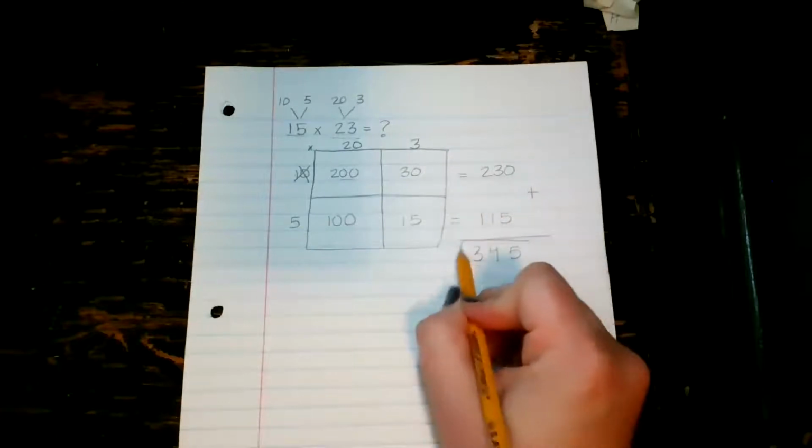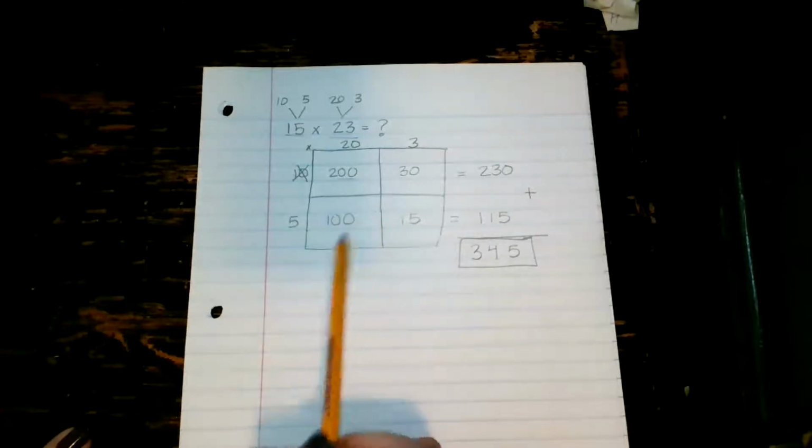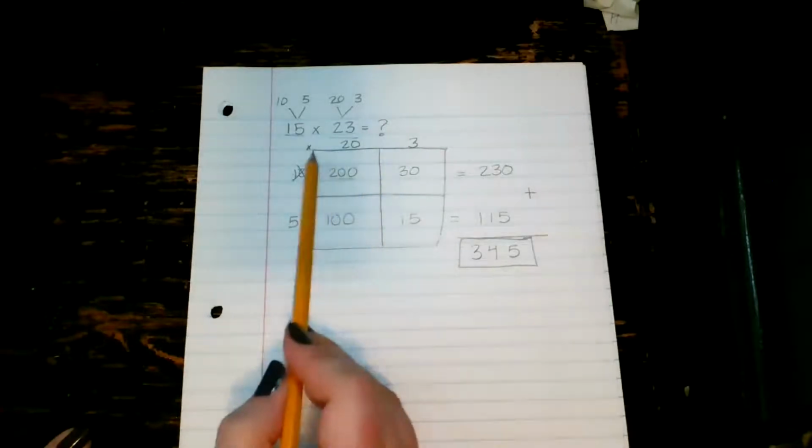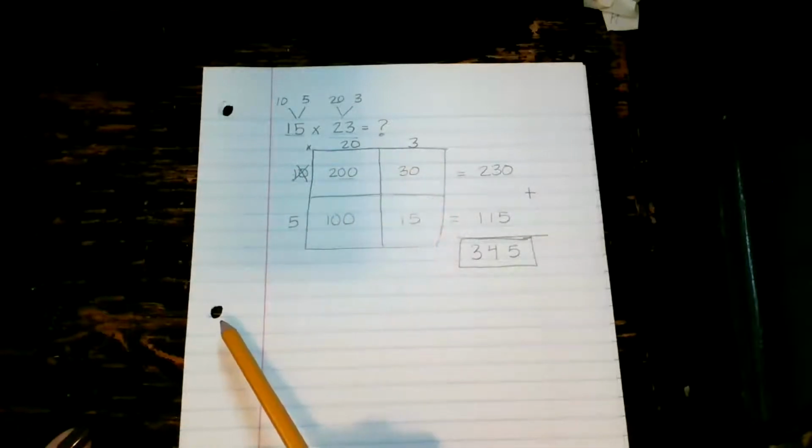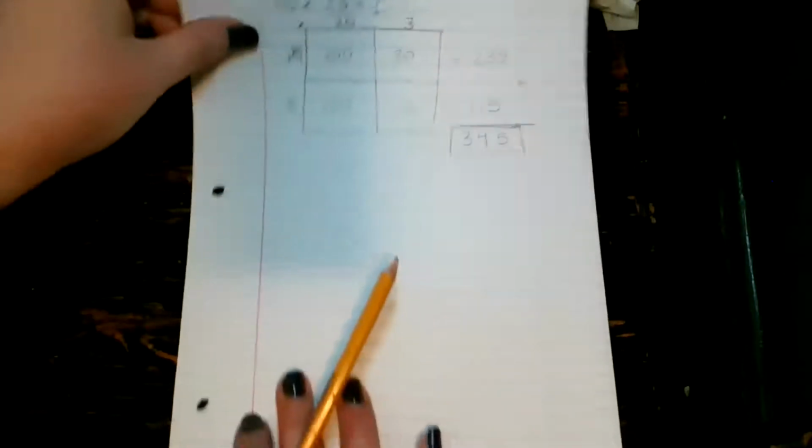So my answer is 345. So we accomplished this multiplication task using that area model. The next way, we're going to tackle the same problem, but we're going to look at partial product and pulling that apart. Now remember, partial product is just like the area, only you are better and stronger mathematicians that you don't need to draw those doors and windows. So let's take a peek at what that looks like.